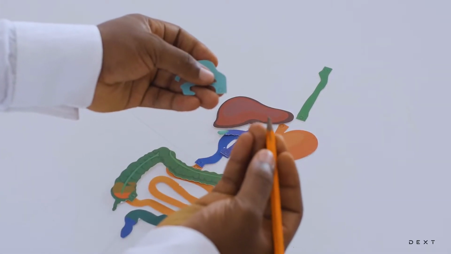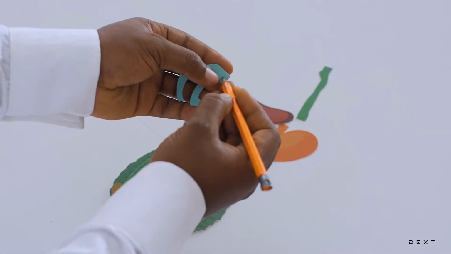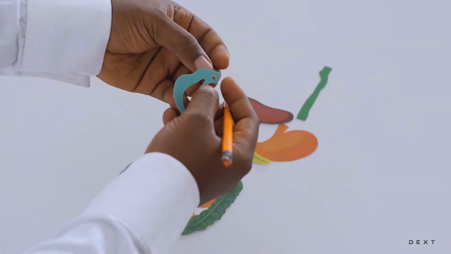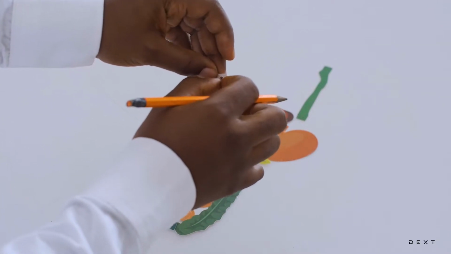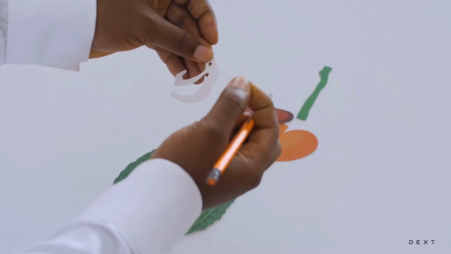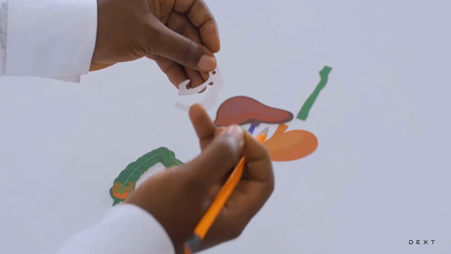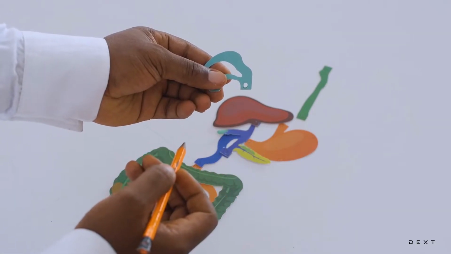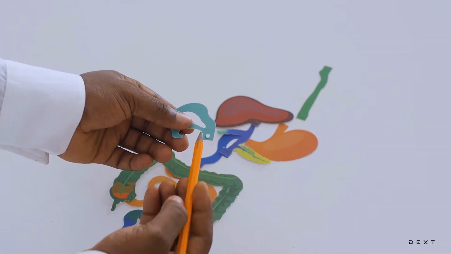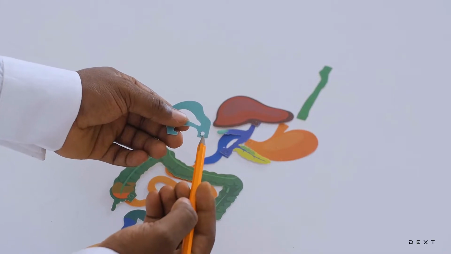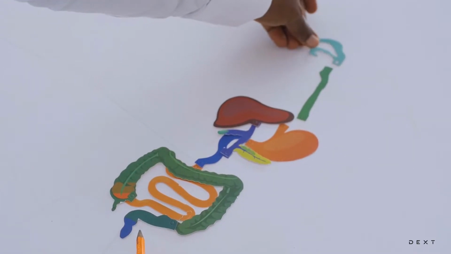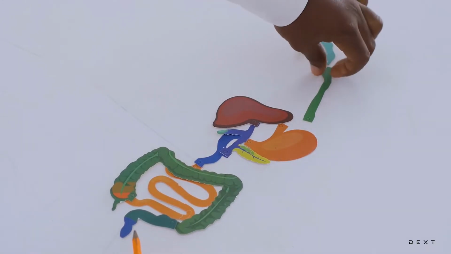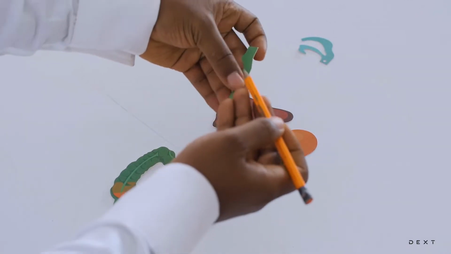All you need is a pencil to simply push to create the hole. And then you take that part off. Be careful because it might tear your piece. Then you have a nice hole here like this. And of course, we're going to connect that to our esophagus. So we need to take that.